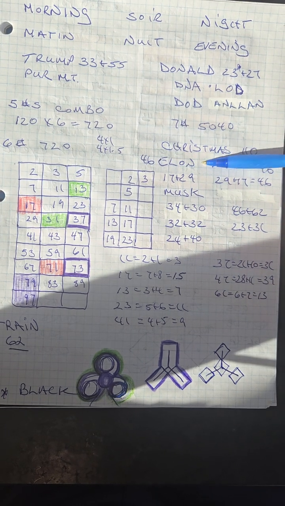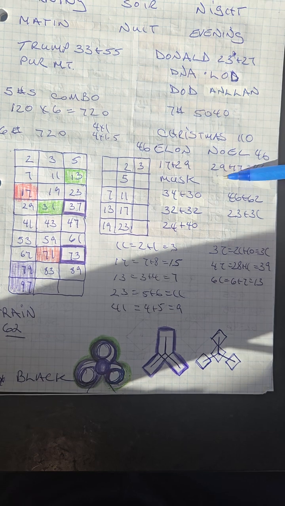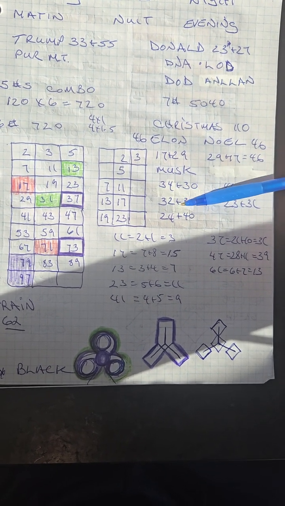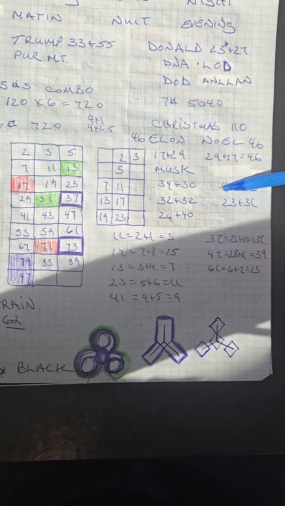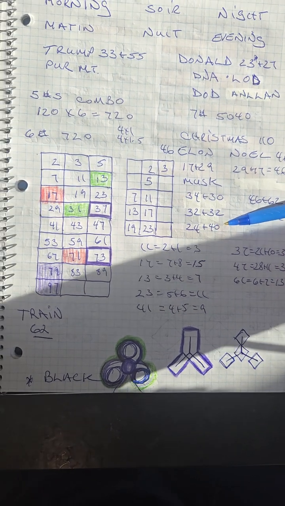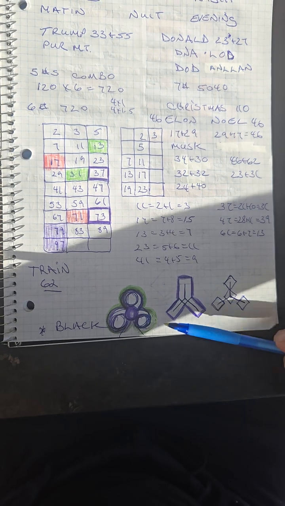Now, different combinations of letters: EL is 17, ON is 29, right? And then we get over here, Musk is 34 and 30, or 32 and 32. Look at that. Again, number 32, 32 is that 23. The breakaway point is at number 24 and 40. Okay, that's Elon Musk. Here's your Trinity right over here, which would be like the club.